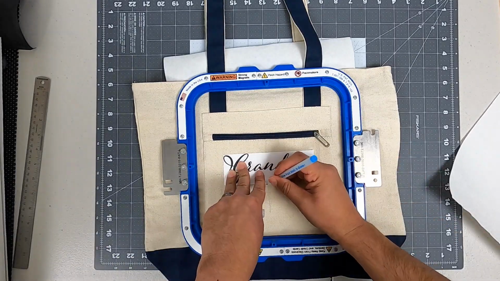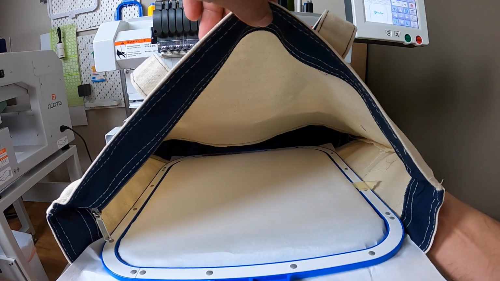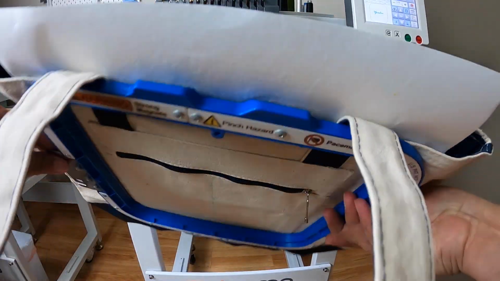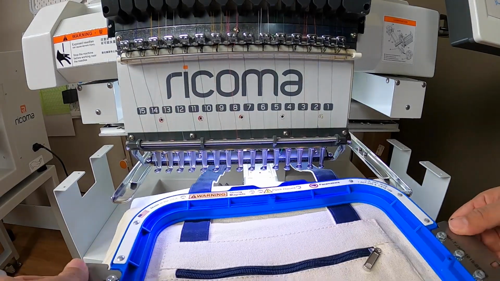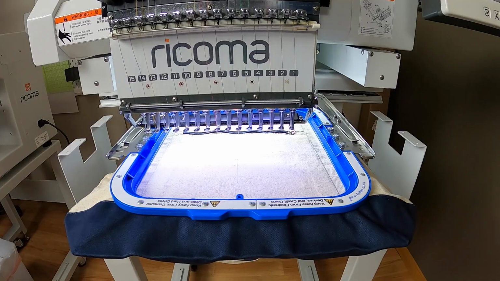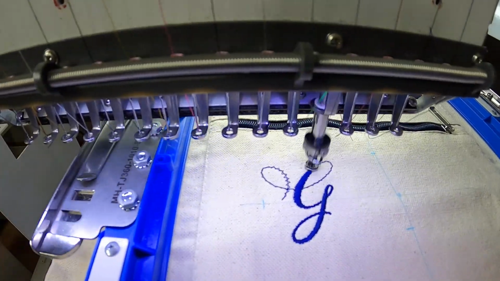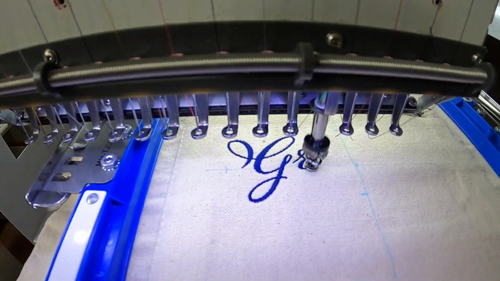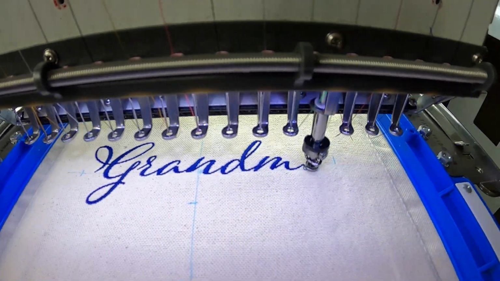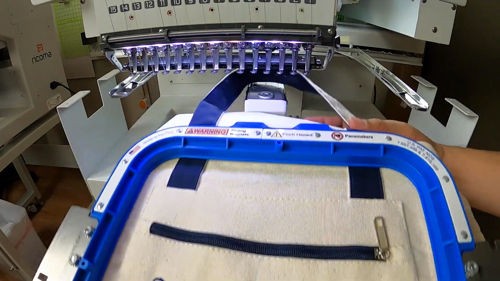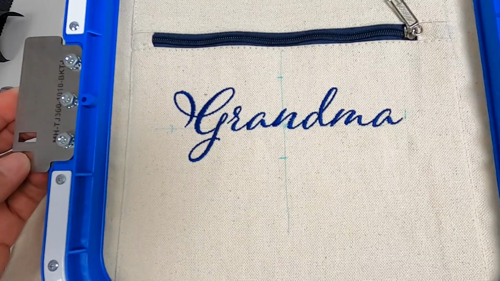And once we're good, we're looking very nice, flush. And once we're ready to go, let's put it onto the machine. Of course, we always want to trace, and once we've got that trace ready to go, it's complete. And look at that, looking nice, very clean, just like we drew it up.